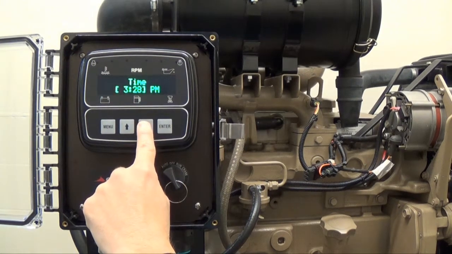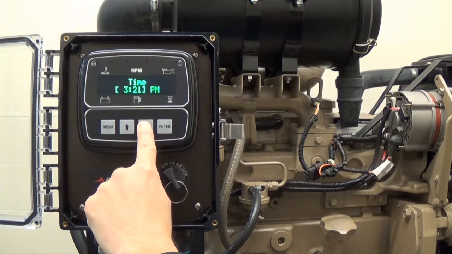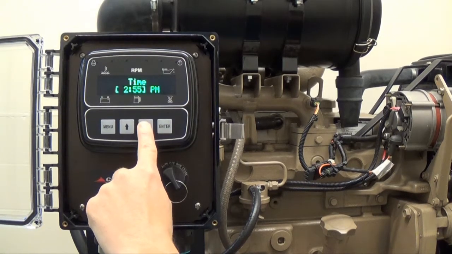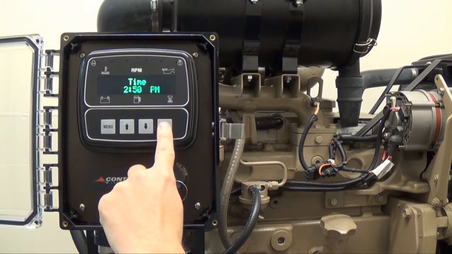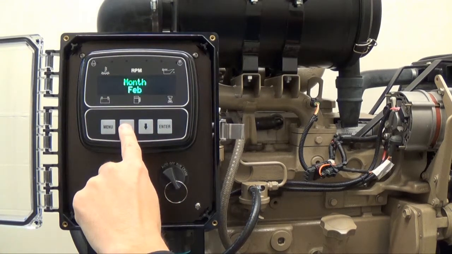Continuously press the up arrow button or the down arrow button to adjust time. You may also hold down the arrow buttons and the clock will run up or down accordingly. Once you have reached the correct present time, which in this case is 2:50 p.m., press Enter and the brackets will disappear. Press the up arrow button to view the month.